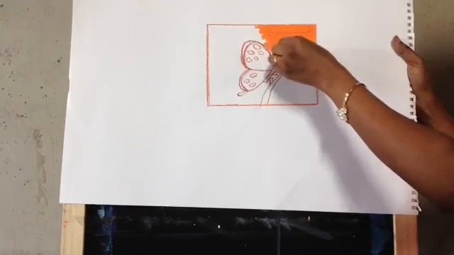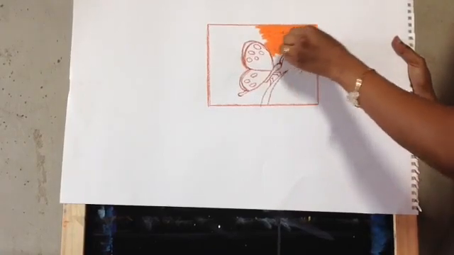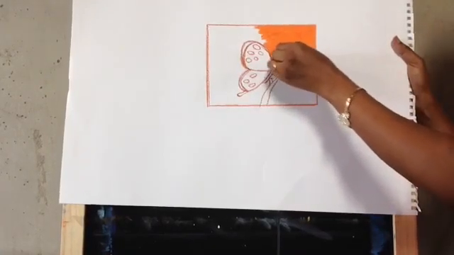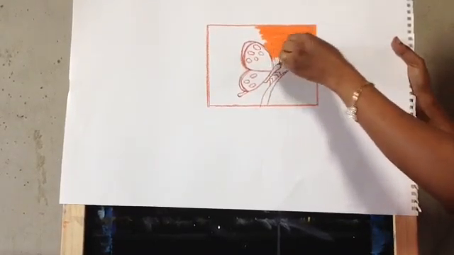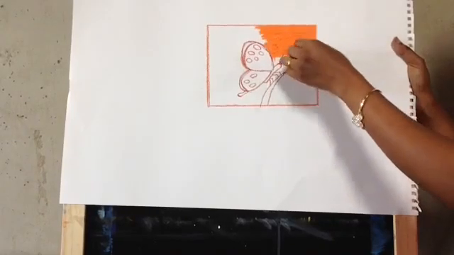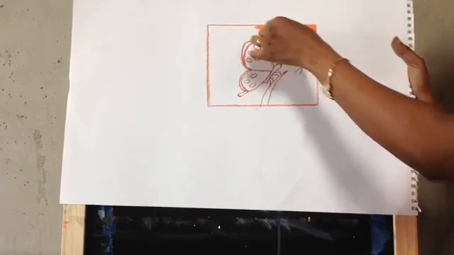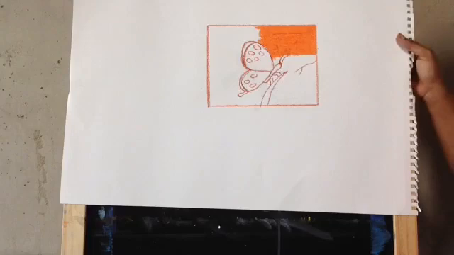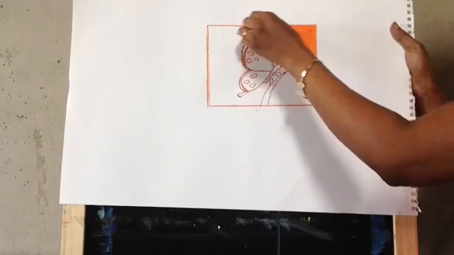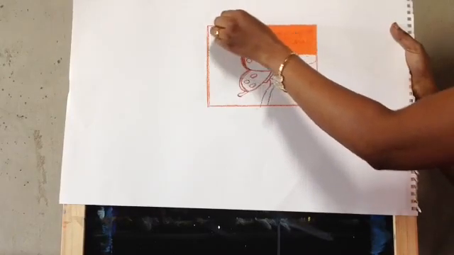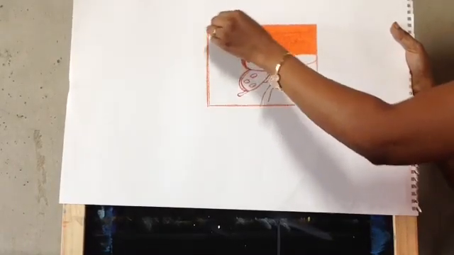So when we are doing next to the butterfly wing or next to the butterfly, we need to be very careful that we are not going inside the edges. Okay, nice and smooth. I'm going to blend this with red. So the other side, I'm picking red to go on the other side.